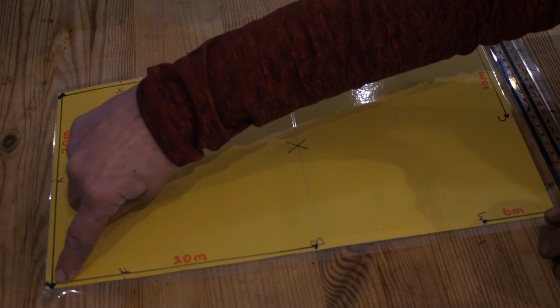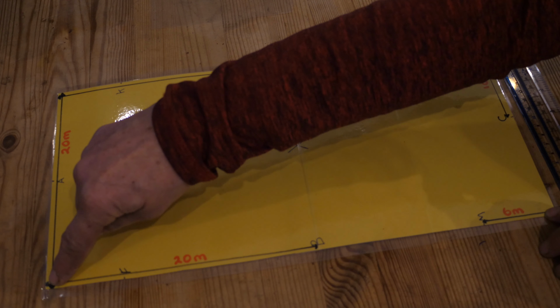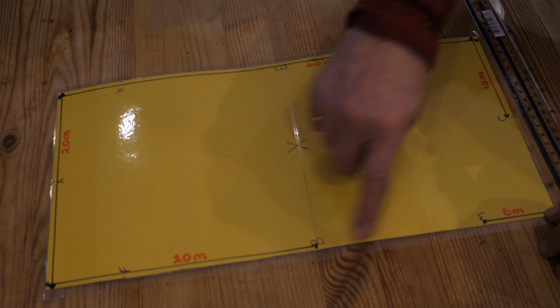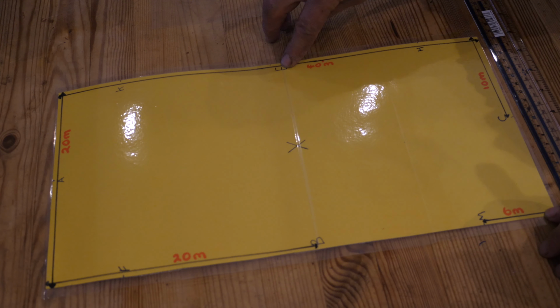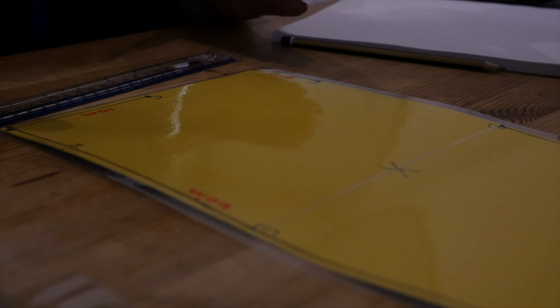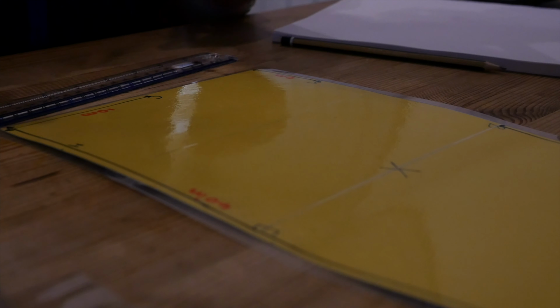If we start in this corner, you're walking your 20 metres to B, another 20 metres to the next corner. So we've done 20 plus 20 plus 20 plus 20 plus 20 plus 20. So we've gone 20, 40, 60, 80, 100, 120. So the perimeter of that arena is 120 metres.